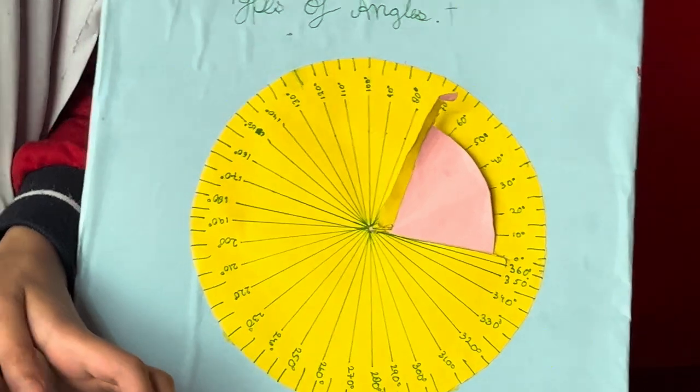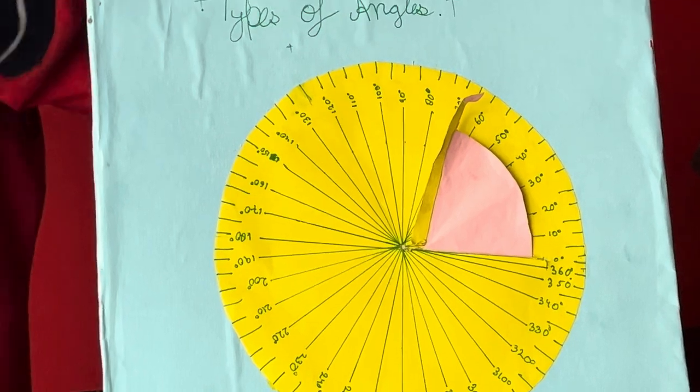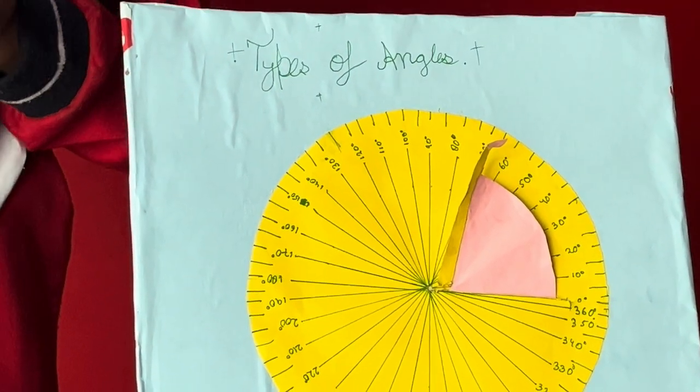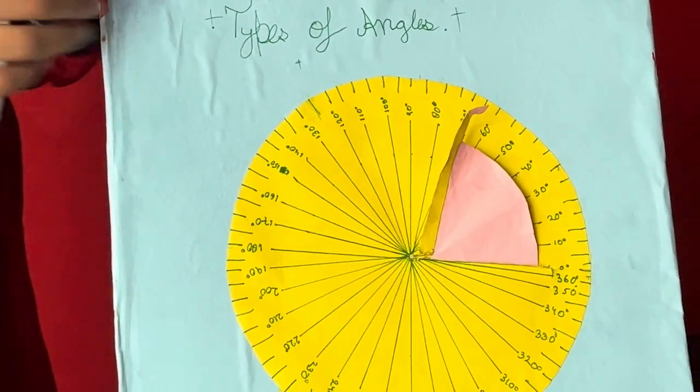Now we will move to another one. Another one is right angle. A right angle is an angle which is exactly 90 degrees, like this.